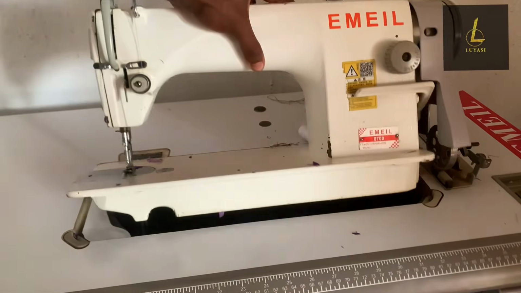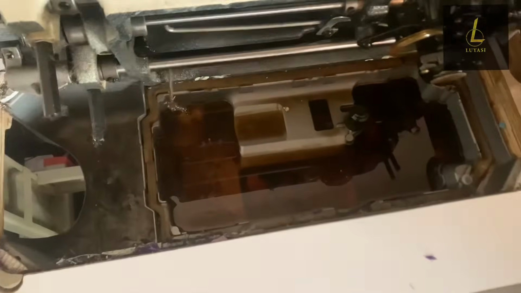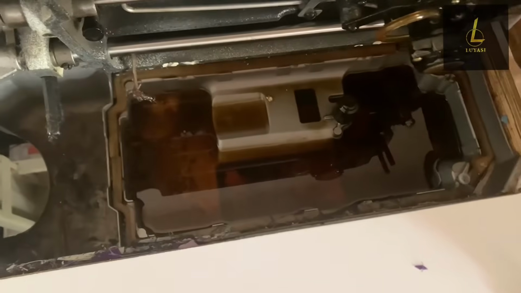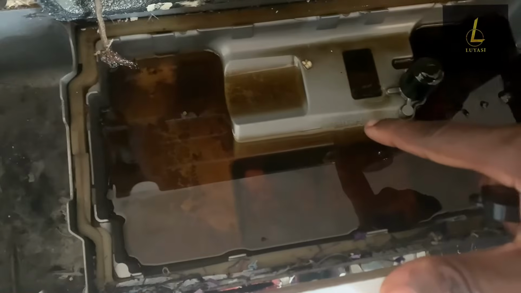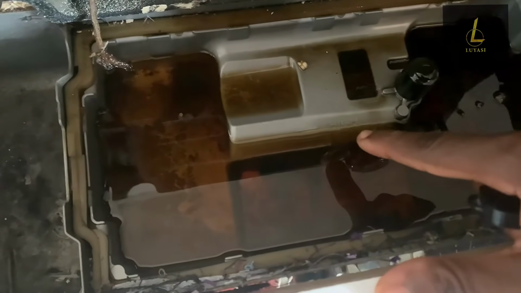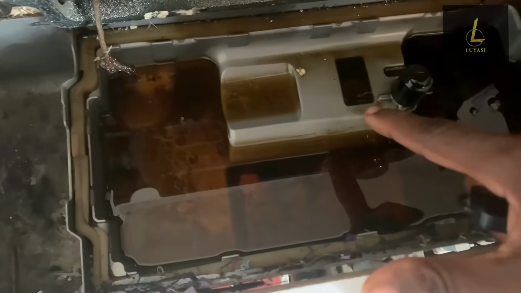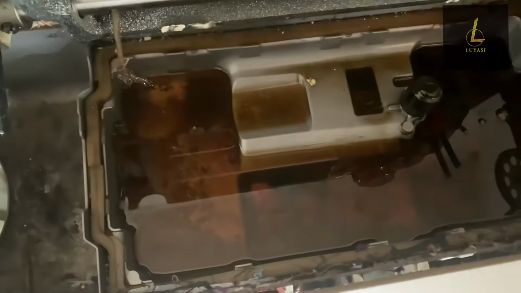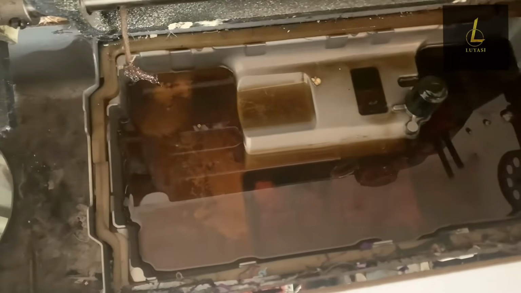You can actually open your machine up this way. When you come down here, you see that this is the inside of the machine where you actually put in your oil. It's written on this place high. Beneath it, it's written low. The oil position is at the high gauge. So you have to check this frequently to determine if there's enough oil inside your sewing machine.